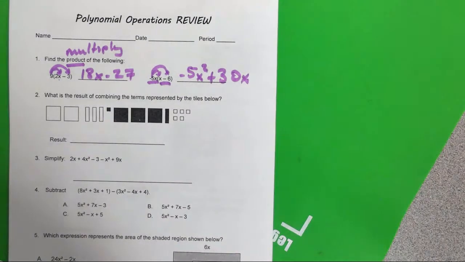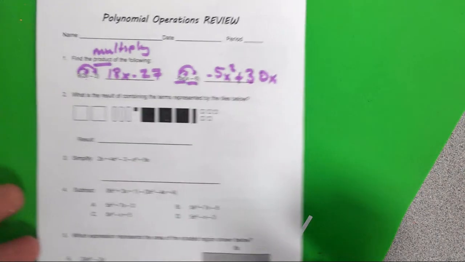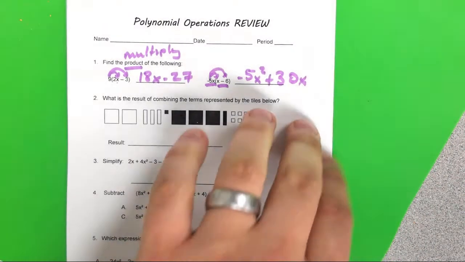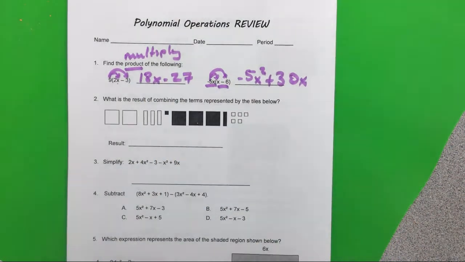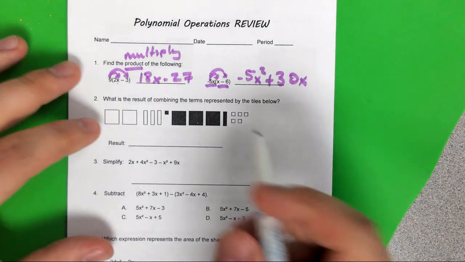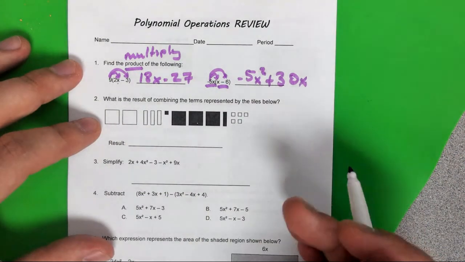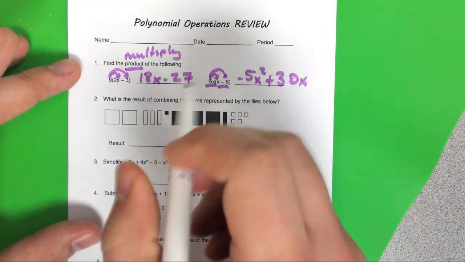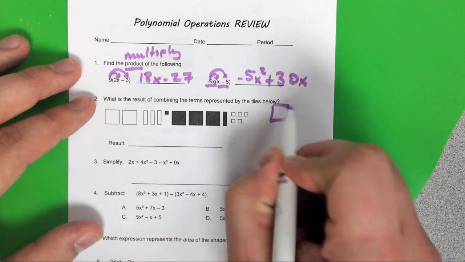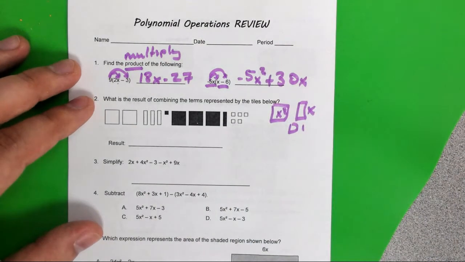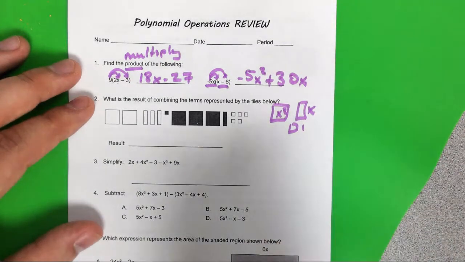Now from here, we're moving on to our tiles. There are two types of problems that you need to know how to use tiles for. One of them is like this, where they're all just laid out, and we just need to add them together. Now, as a reminder, our big tile, our big one, that's an x squared. Our skinny looking one, that's an x. And then our really little guy, that's a 1. And if they're shaded in, that means they're negative.